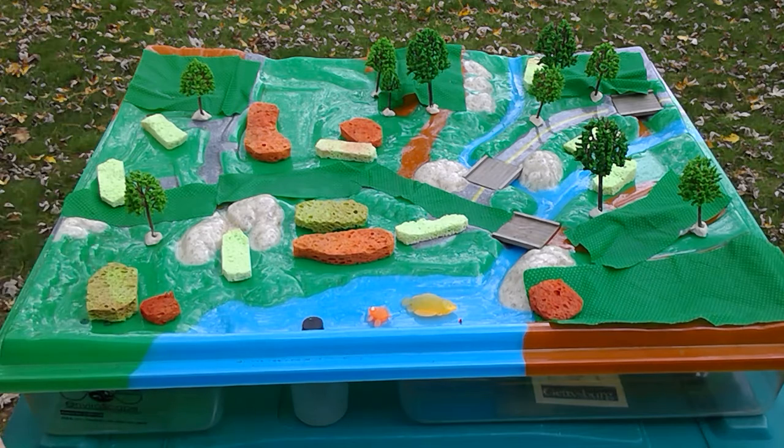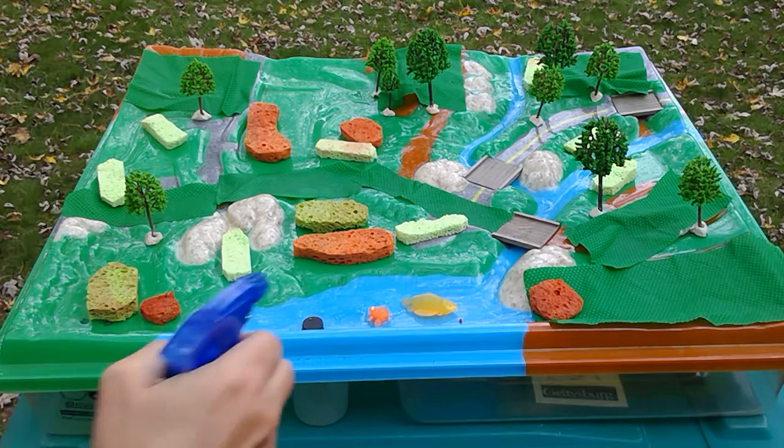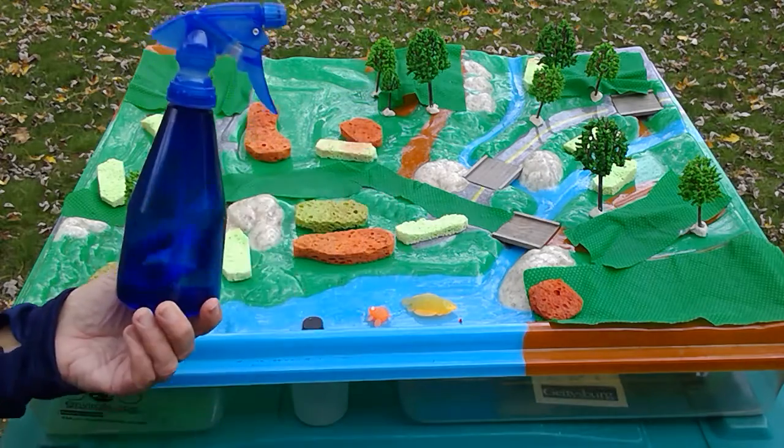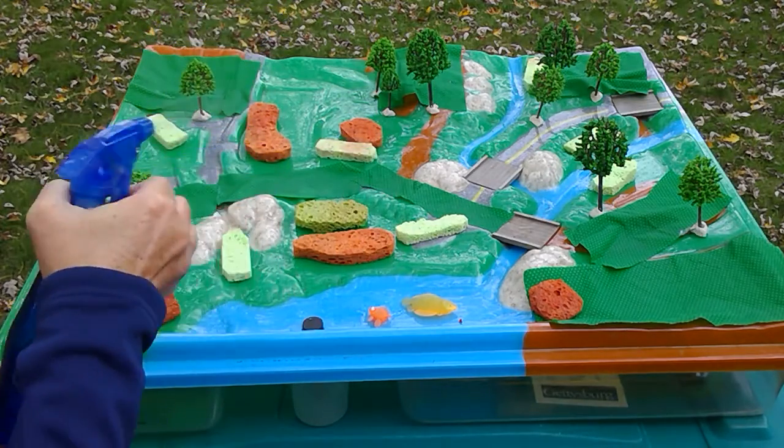So now let's say someone starts to come into this area and we start to make an impact on it. We start to change things, and let's see what those changes are going to do to our environment. But before we do that, let's have a rainstorm, okay? And rain can come down in two ways. It can come down just in a slow mist, like we have from this bottle, okay?